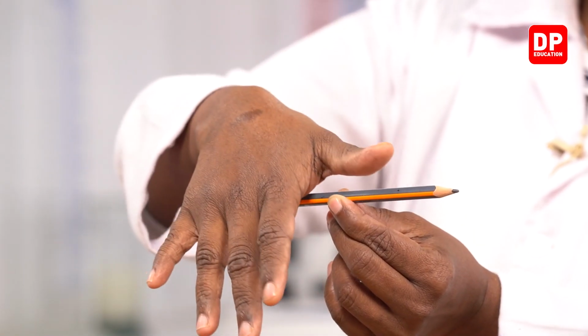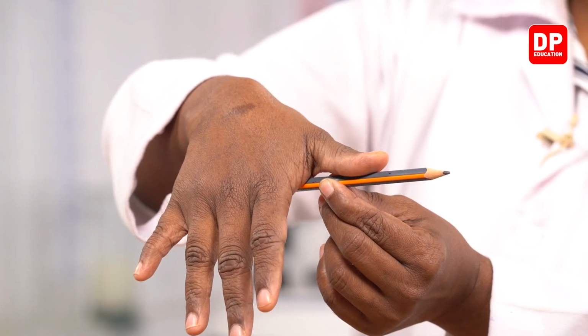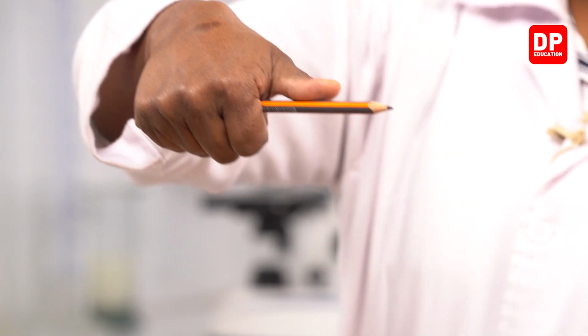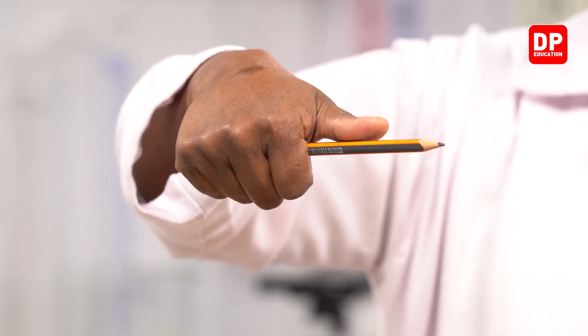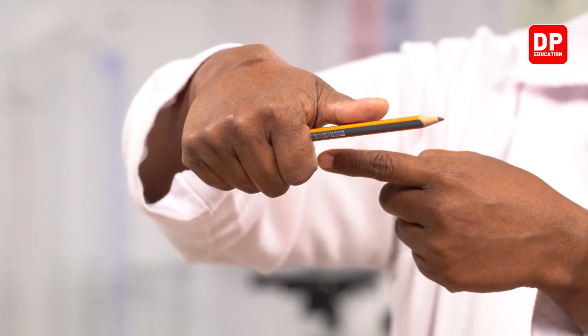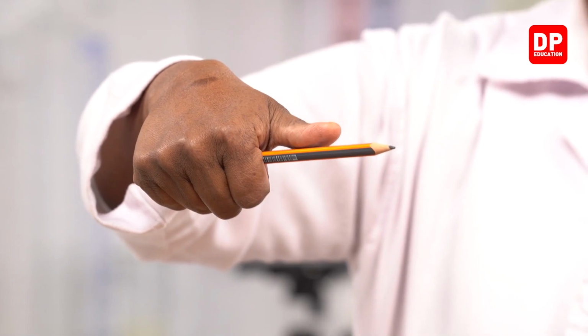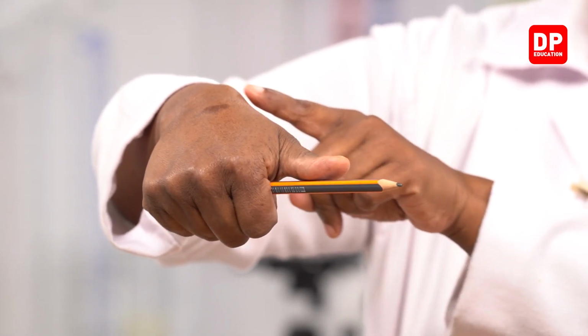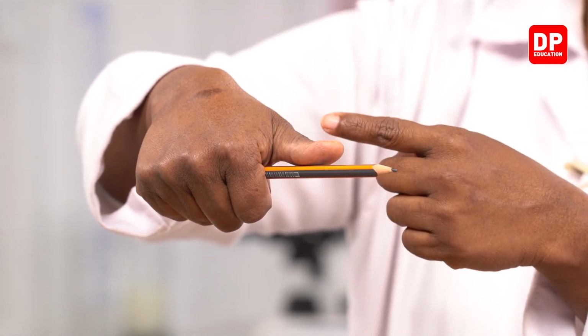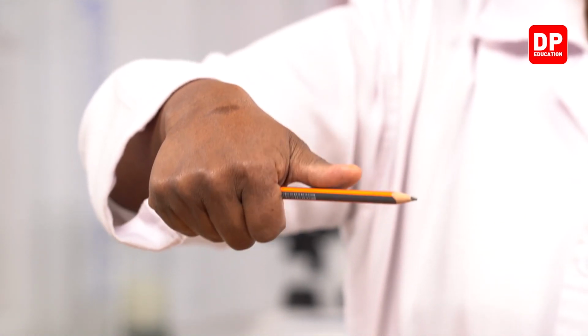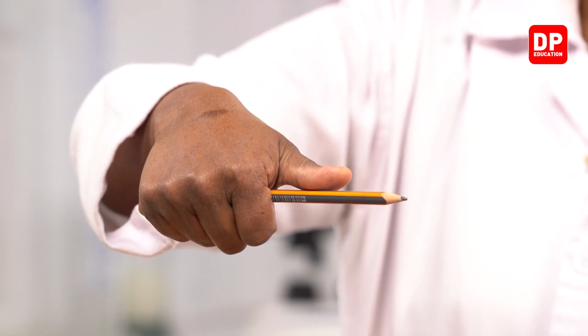I have to place the thumb towards the tip of the pencil and fold my other fingers like this. So now the direction of the fingers is the direction of the magnetic field. Current is flowing this way, and this is the direction of the magnetic field. That is how we use the right hand grip rule.